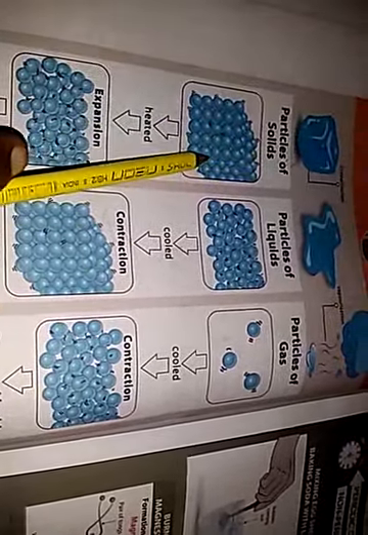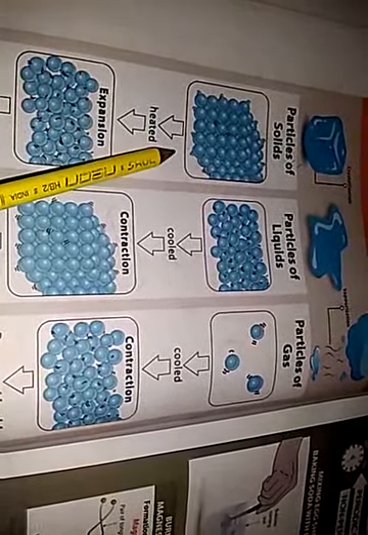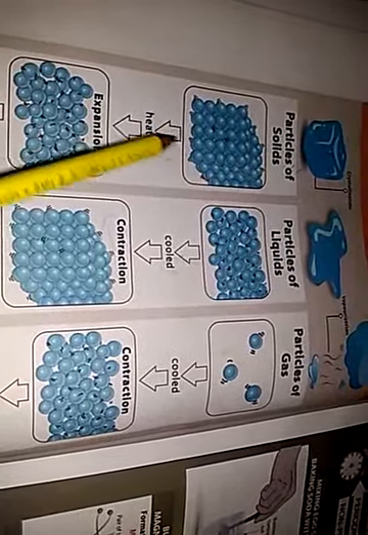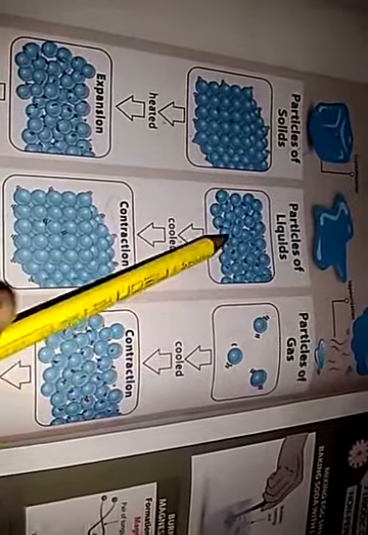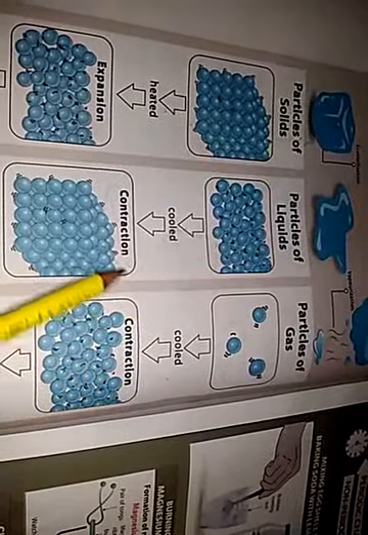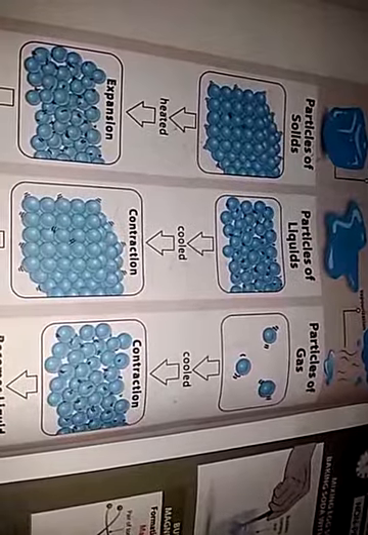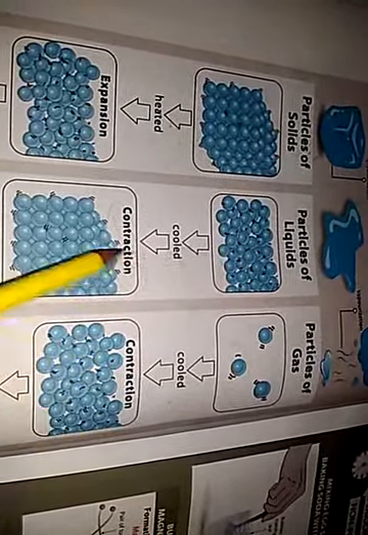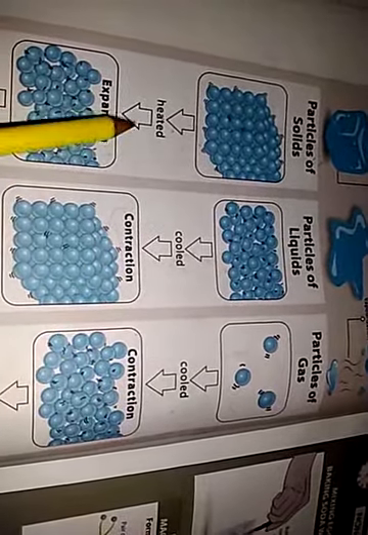So the solid is converted into water. Here what happened? The heat is absorbed. So it is an endothermic change. But in these two processes, the heat is released, so these two processes are exothermic changes. So students, be clear now. Changes in which heat is released are known as exothermic changes, but changes in which heat is absorbed are known as endothermic changes.